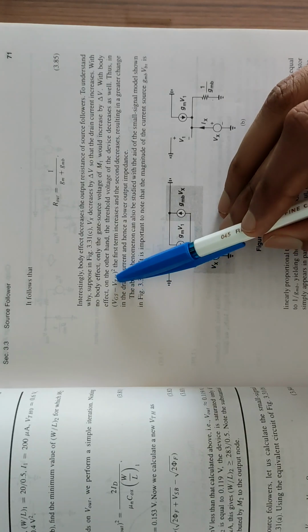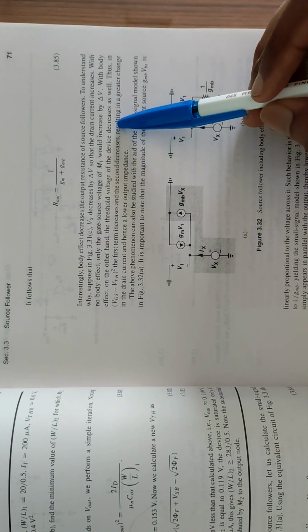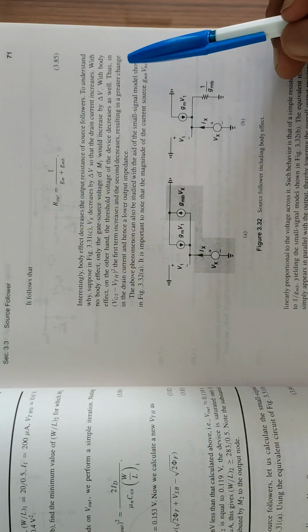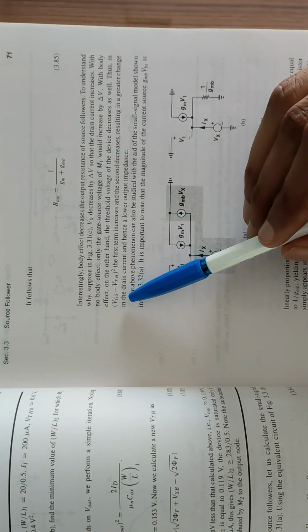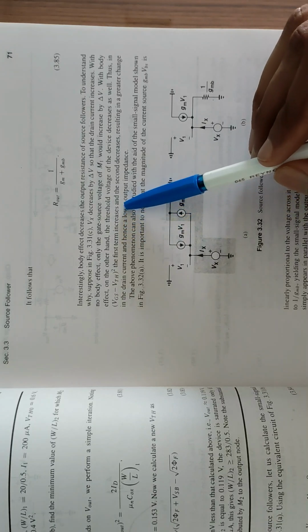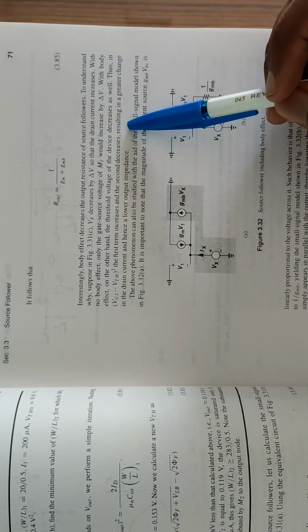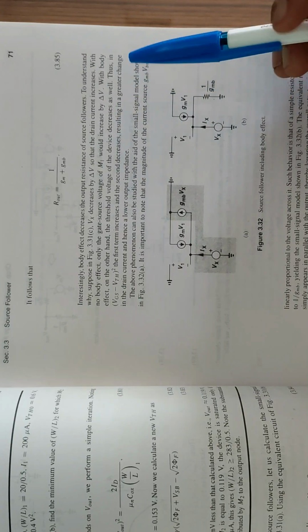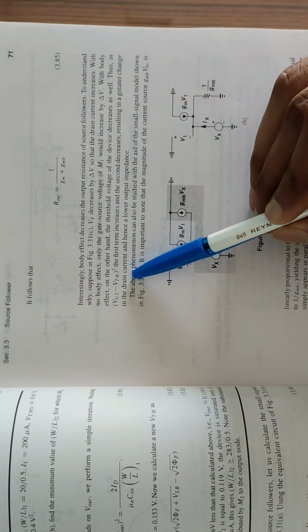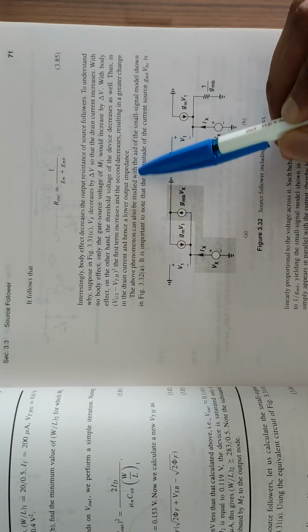With body effect, on the other hand, the threshold voltage of the device increases as well. Thus, in (VGS − VTH)², the first term increases and the second term decreases, resulting in a greater change in the drain current and hence a lower output impedance.